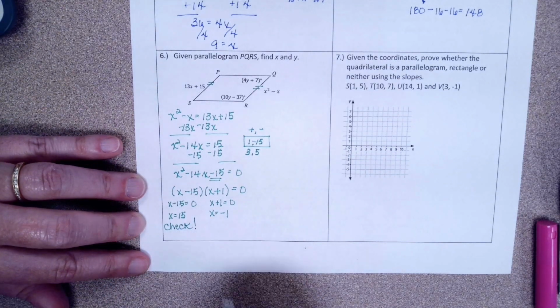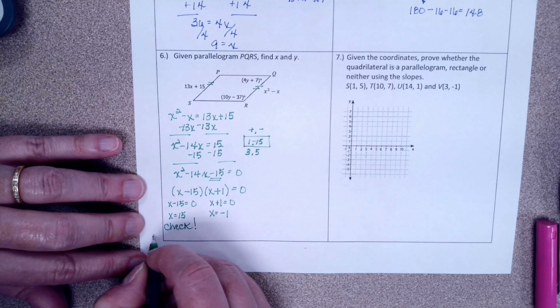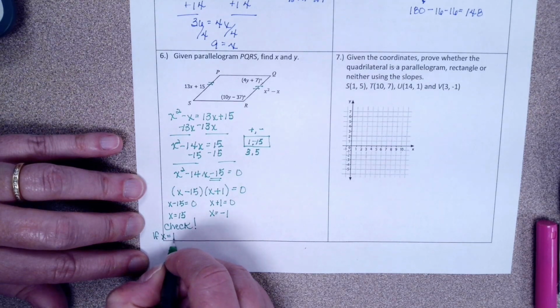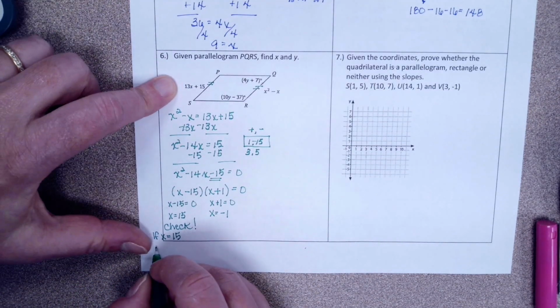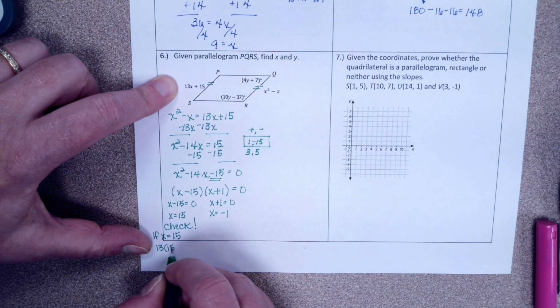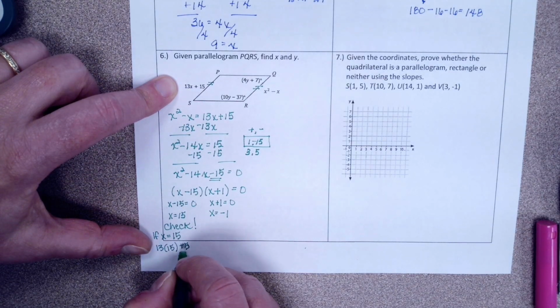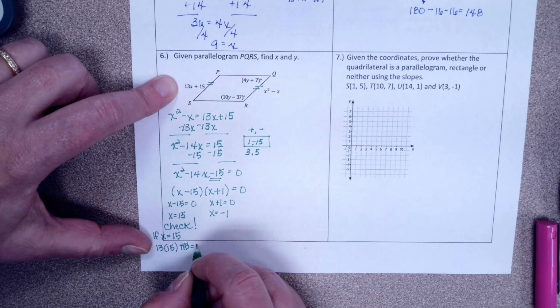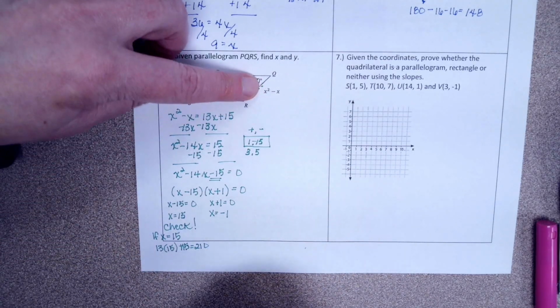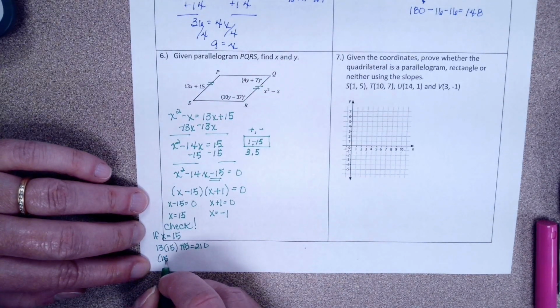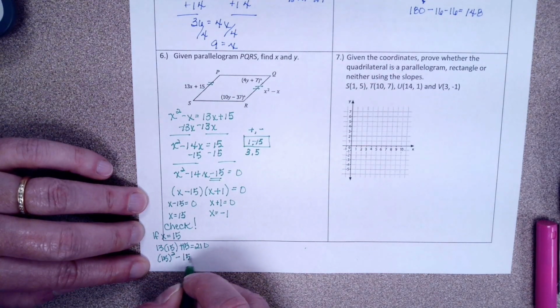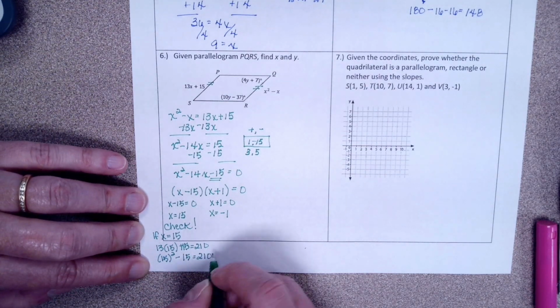Okay, so we're going to check to make sure it works. So if x is 15, then I would plug it in here. So I would have 13 times 15 plus another 15. Oops, sorry, I wrote 5. That should come out to 210. And if I check it on the other side, I would have 15 squared minus 15, and that is also 210. And so that one works.